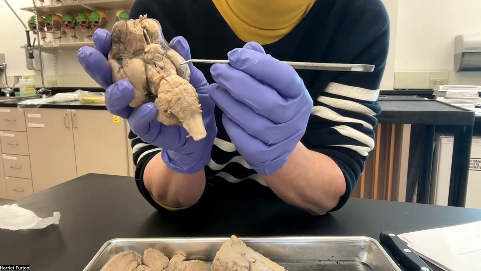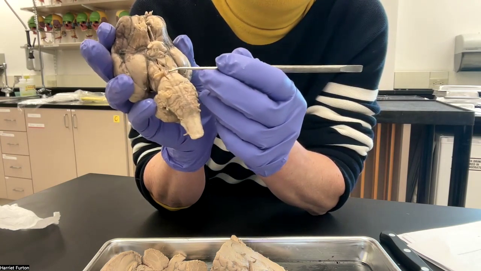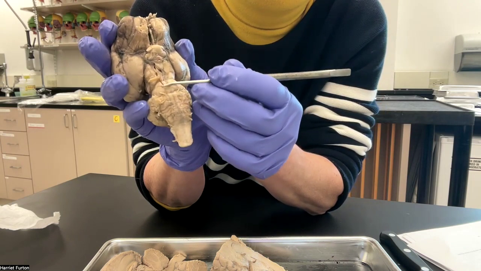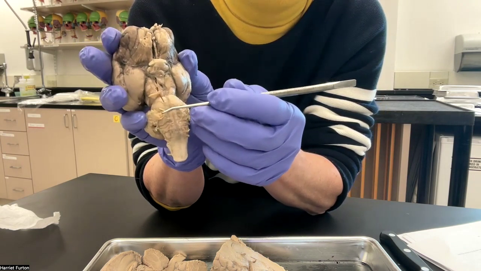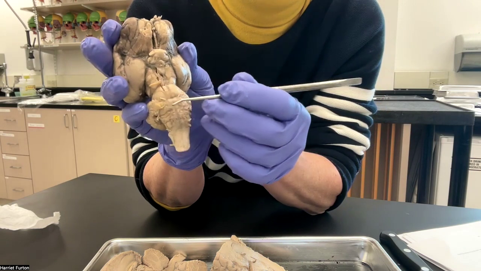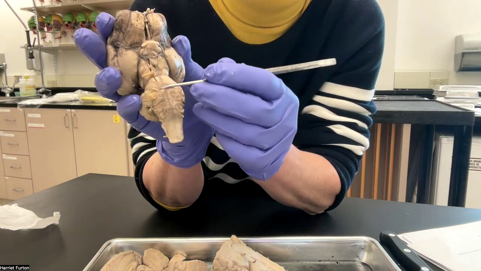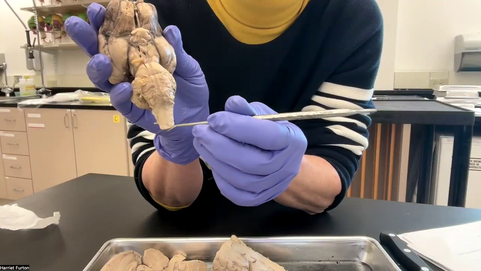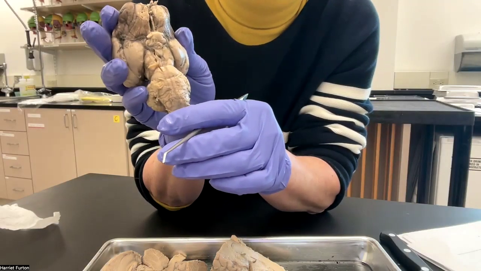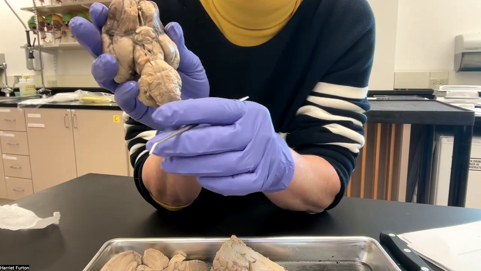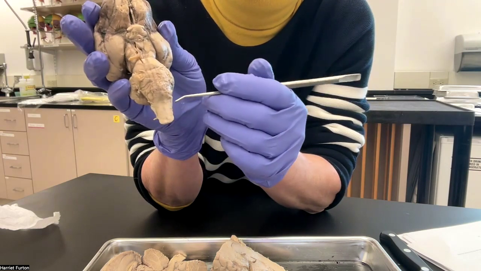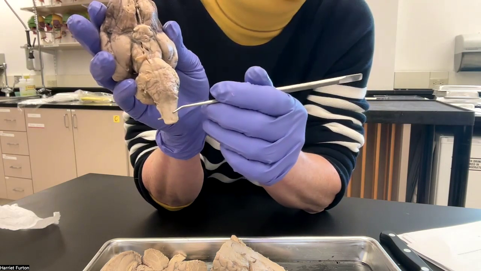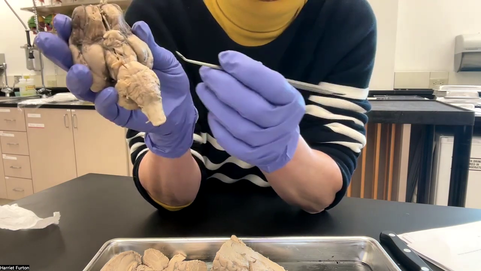On the sheep brain, this is the pons, and that area is the medulla oblongata that moves through the foramen magnum, and this part is now the spinal cord.